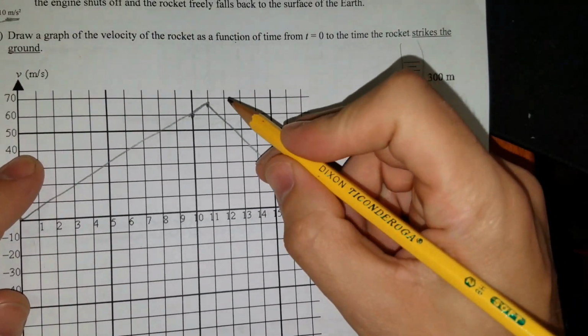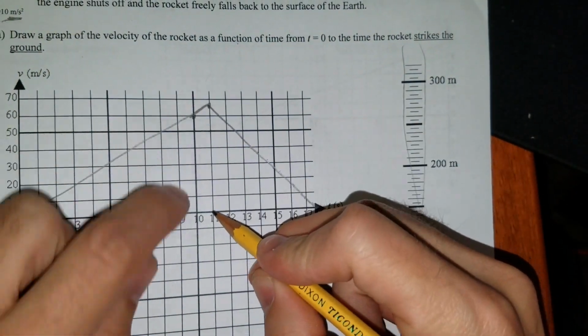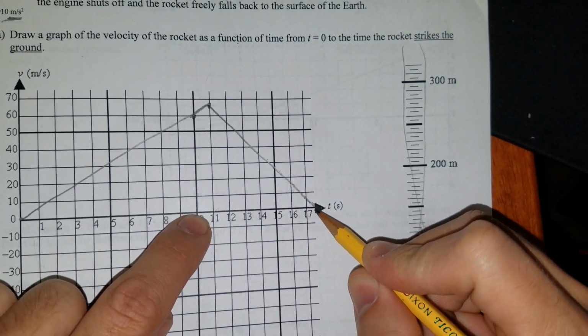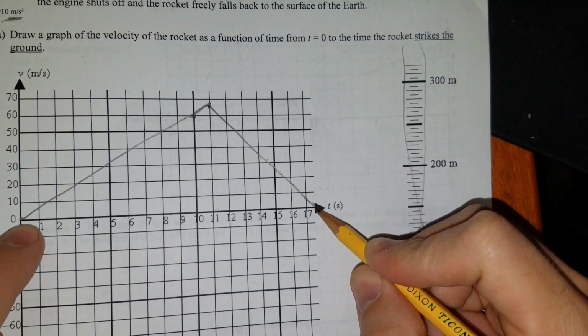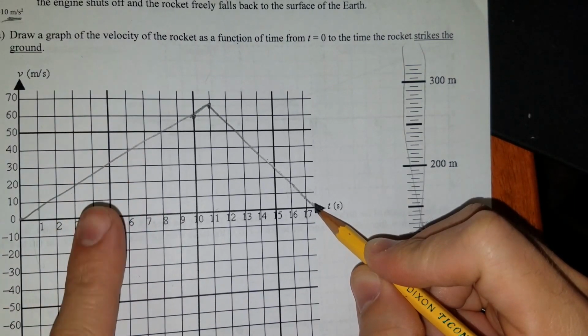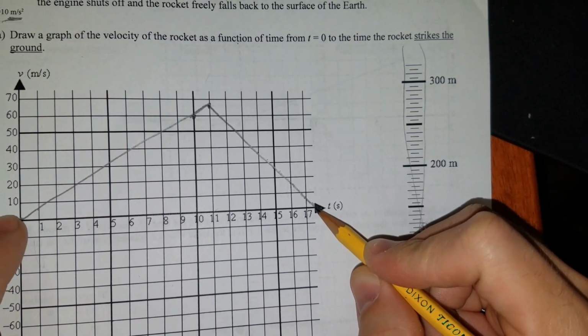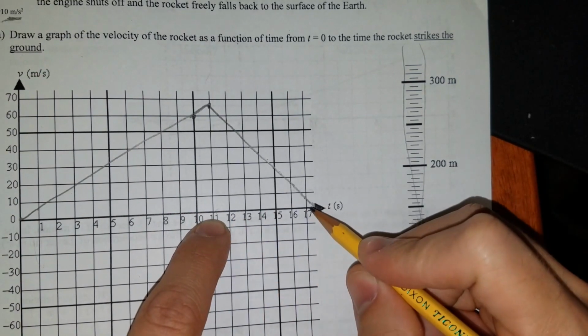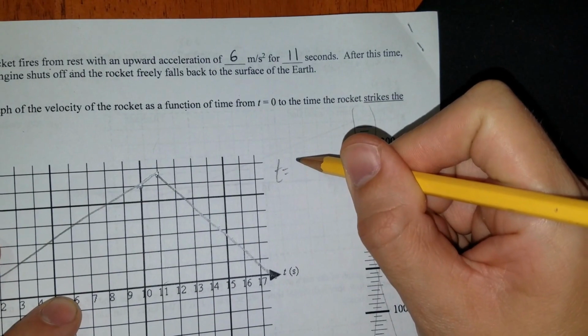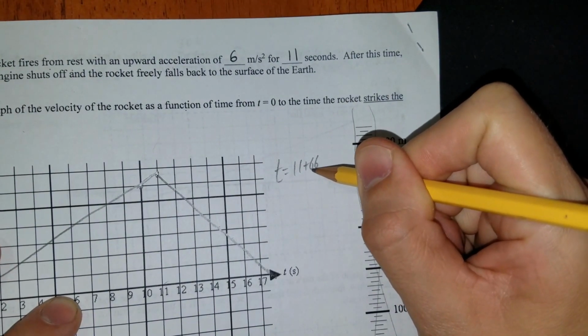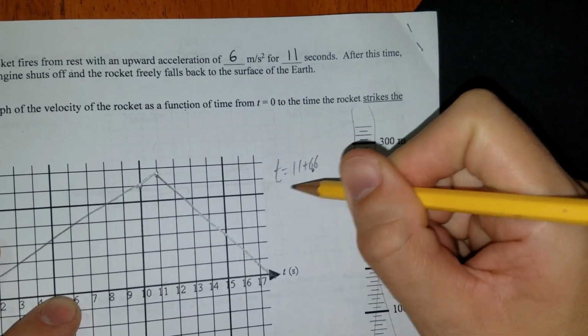From this point here, at 11 seconds, it took 6.6 seconds to slow the rocket down to 0, which means that the whole time the rocket had positive upward velocity was 11 plus 6.6 seconds. So the total time it took for the rocket to go up was 11 plus 6.6 seconds, which is 17.6.